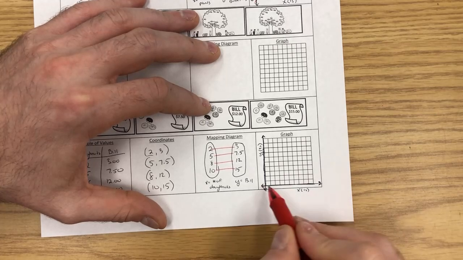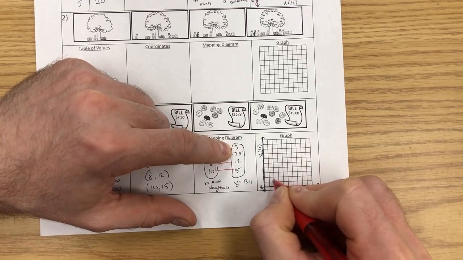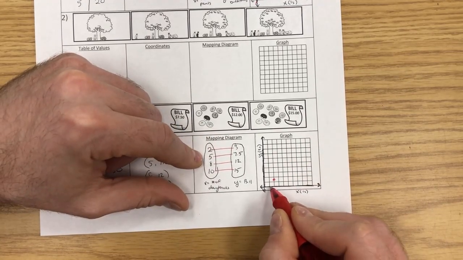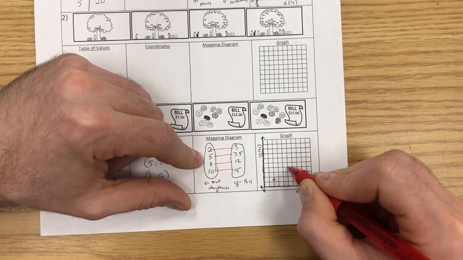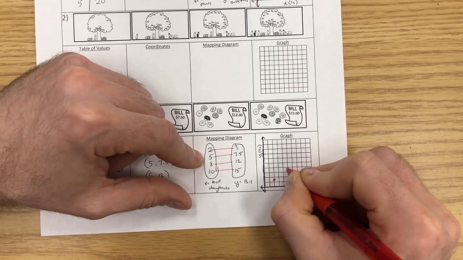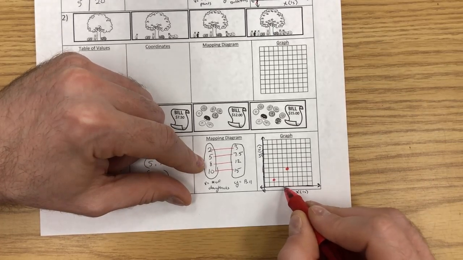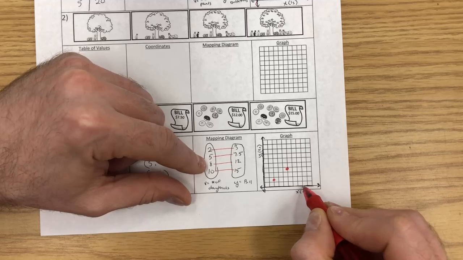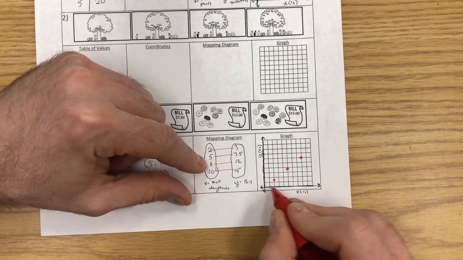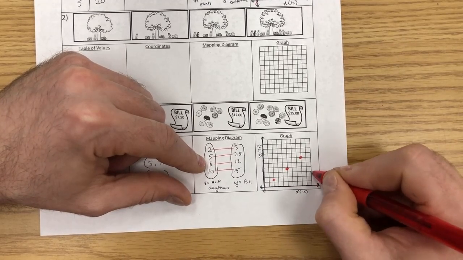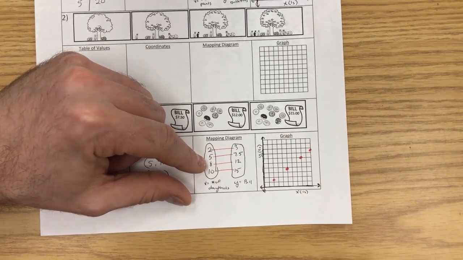And graph them. So we're going to count over by 1, 1, 2, and up by 2s, 2, and almost 4. Over by 1s, 2, 3, 4, 5, up by 2s, 2, 4, 6, almost 8. So I'm going to put it right at the top right there for 7.5. 1, 2, 3, 4, 5, 6, 7, 8, and up 2, 4, 6, 8, 10, 12. Right on the point. Then all the way over to 10, and up 2, 4, 6, 8, 10, 12, 14, almost to 16, but halfway there.